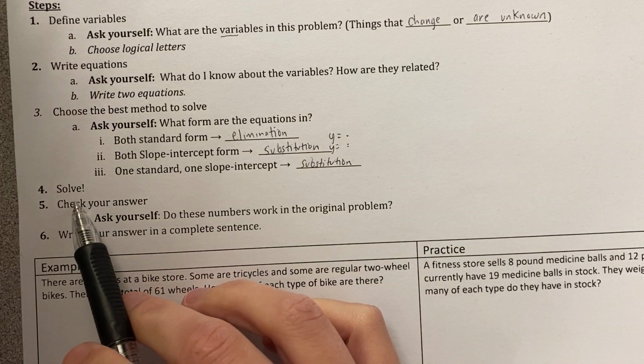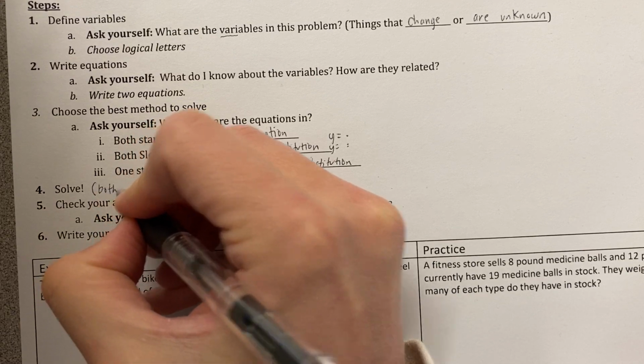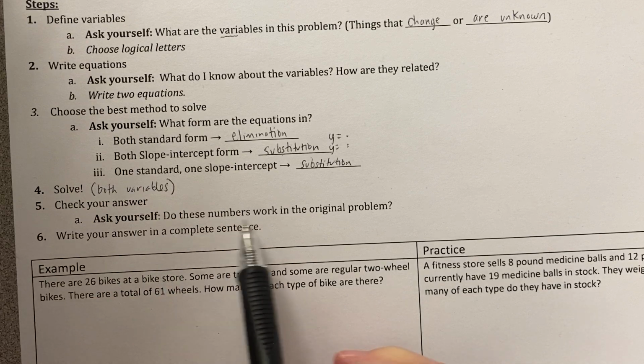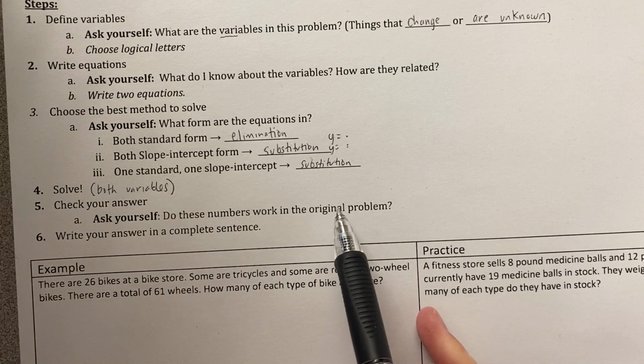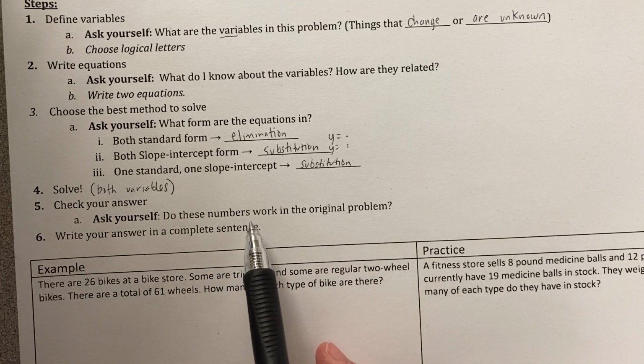Once you solve, that means you get the value of both variables, right? You need the value of both variables. You'll check your answer. You can either read the original sentence, or you can plug them back into your original equations, right? You can plug those numbers back in. And then make sure you write your answer in a complete sentence.